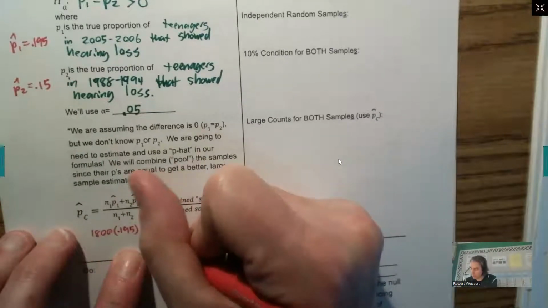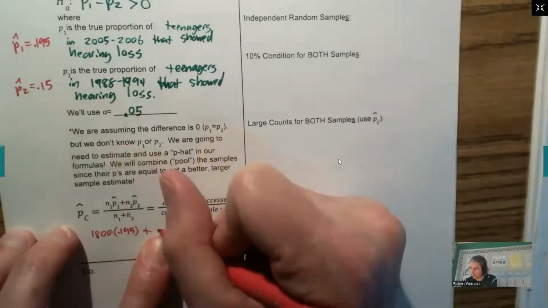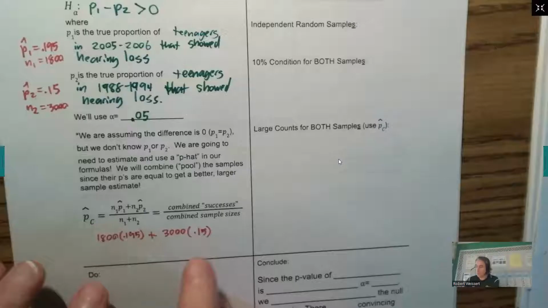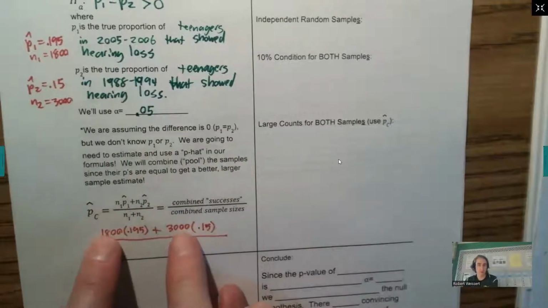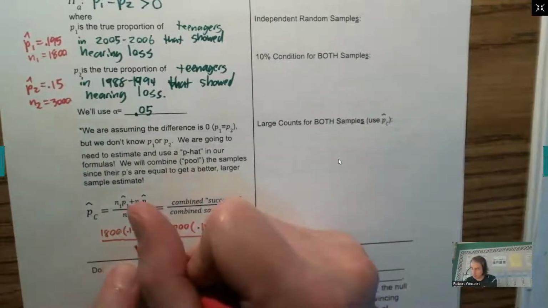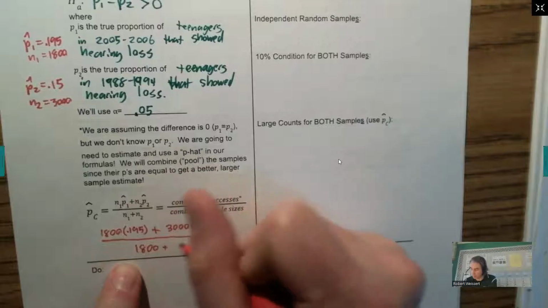I'm going to add that to my N2, which is going to be 3000 times 0.15. So remember, your N1 was 1800 from the problem, and your N2 was 3000. So what's going to happen is we're going to divide that by the total sum of your populations added together. So your samples added together. So 1800 plus 3000.